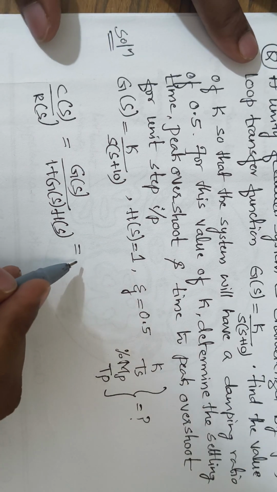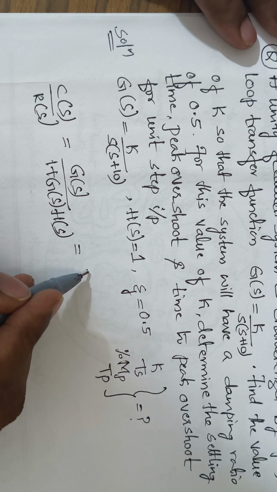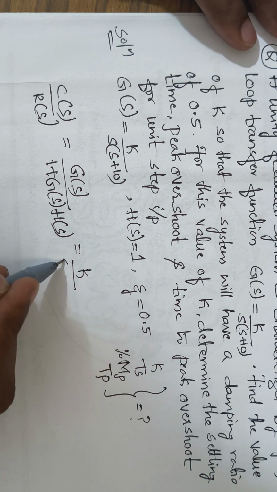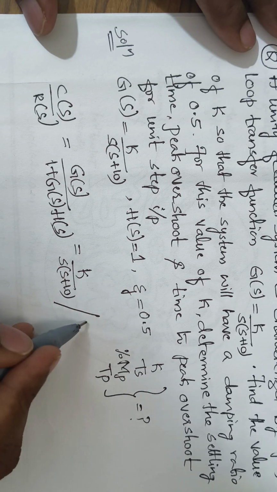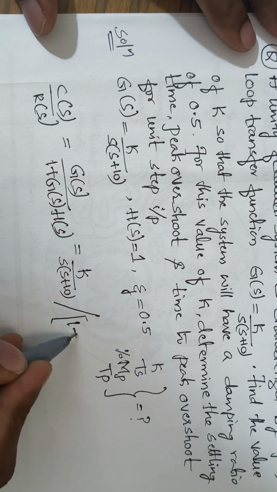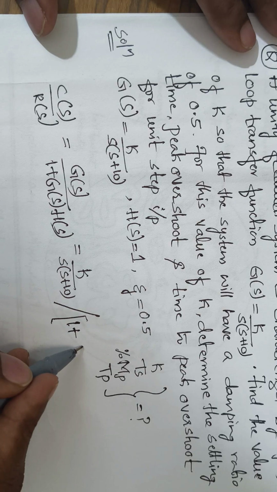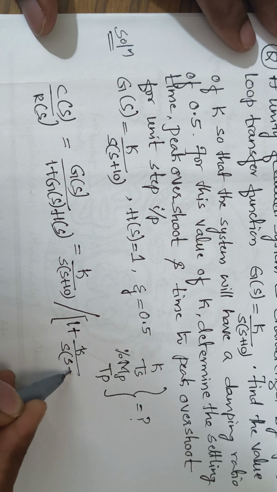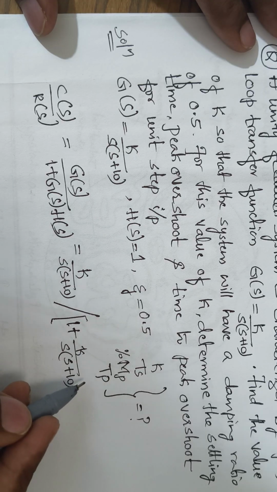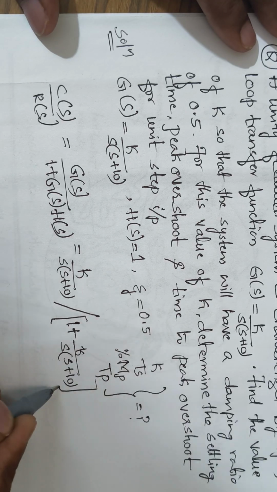So we will substitute the value here. G(s) is K divided by s into (s + 10), whole divided by 1 plus G(s), again K divided by s into (s + 10). H(s) is 1, therefore we will not write that.